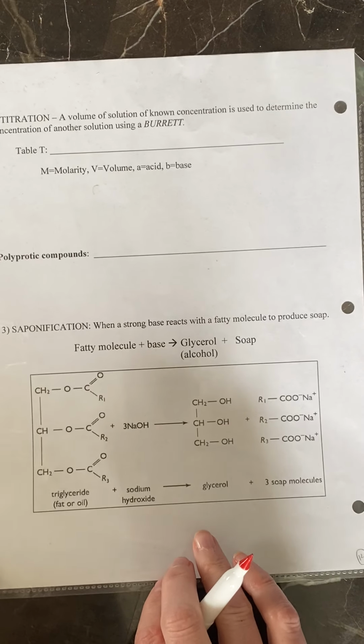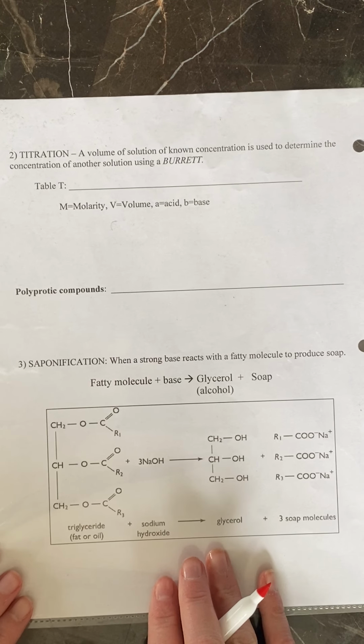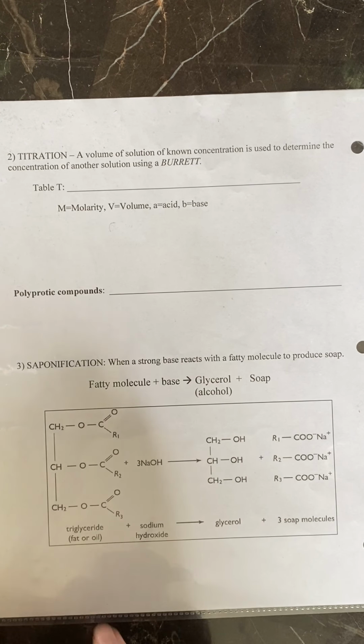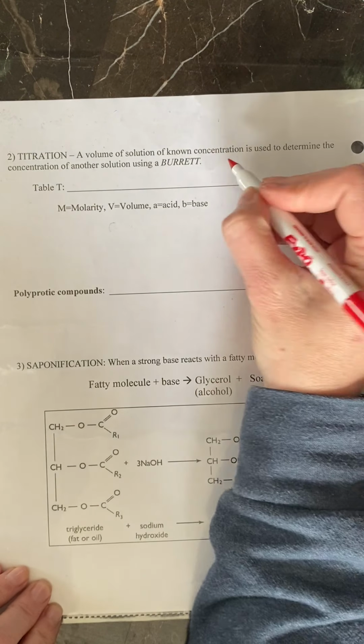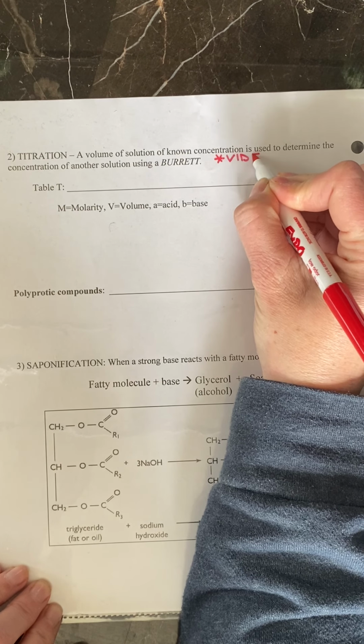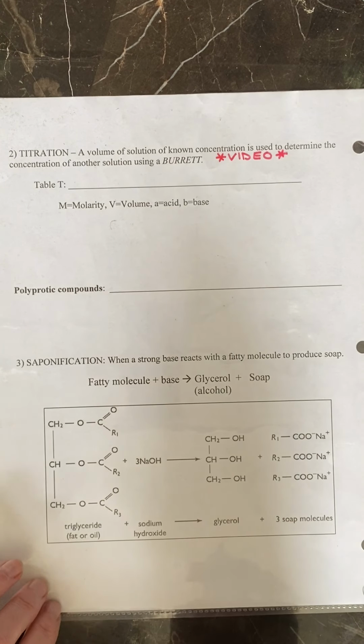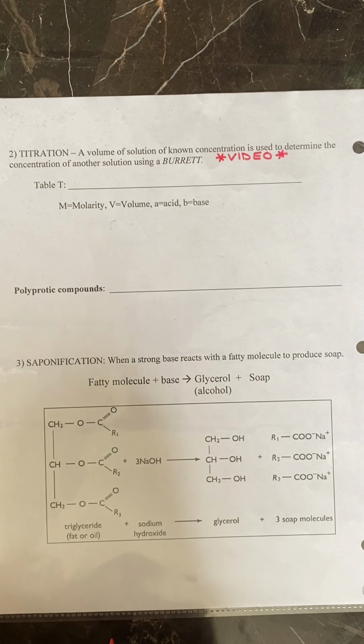The titration. The titration reaction is actually a little bit of a process, and we're going to be looking at a video. There is a video attached with this. So I'm just going to put a little note here for the video. When you see that short video attached, that process is called a titration, and it's using a piece of equipment called a burette.